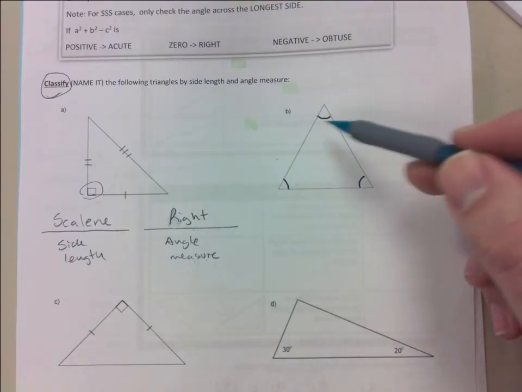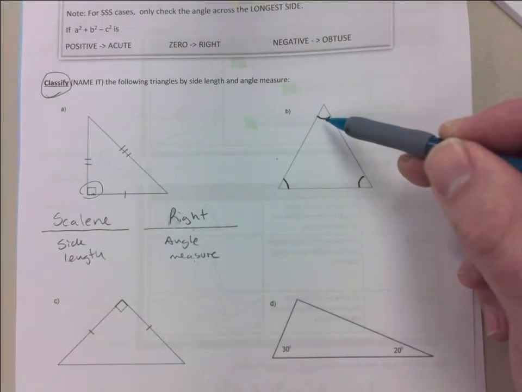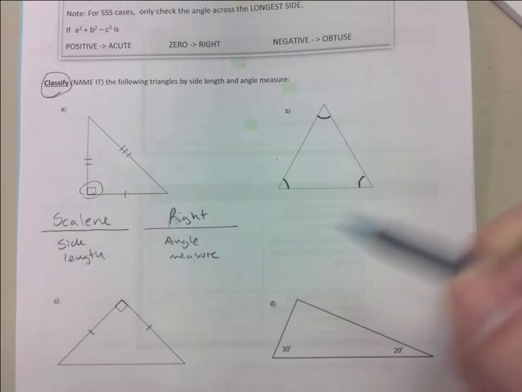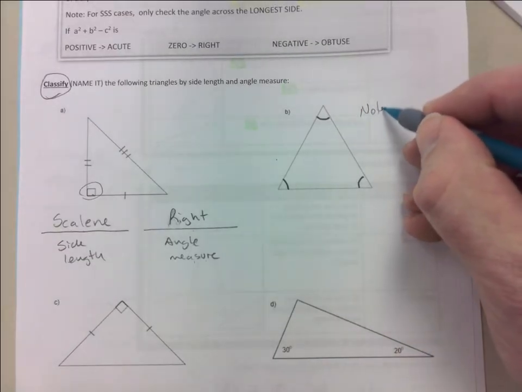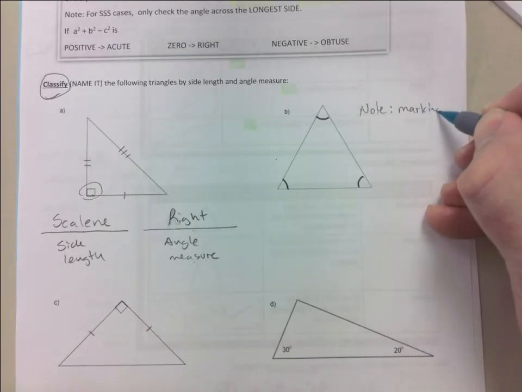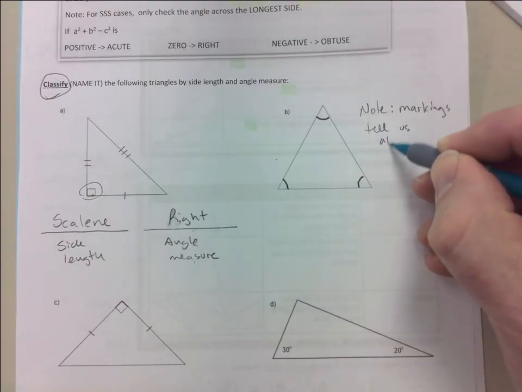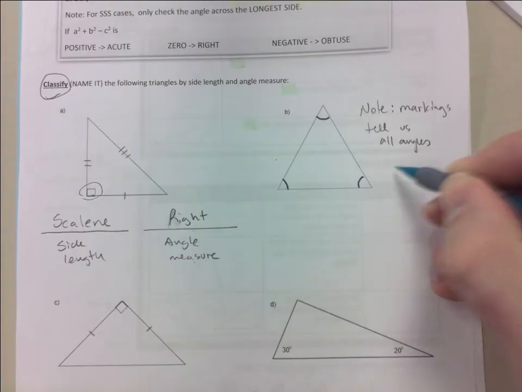What about this one here? What do these markings tell me? They're all equal. Okay, note, markings tell us all angles are equal.